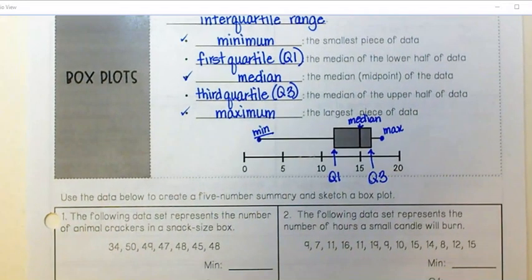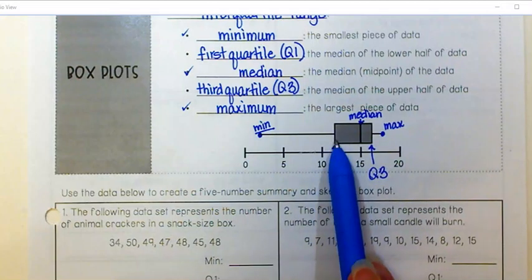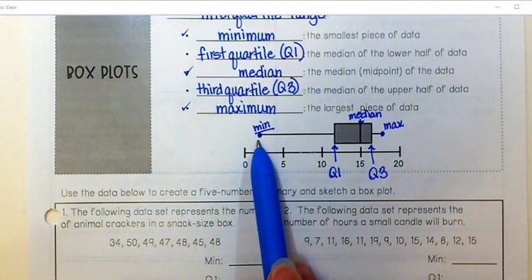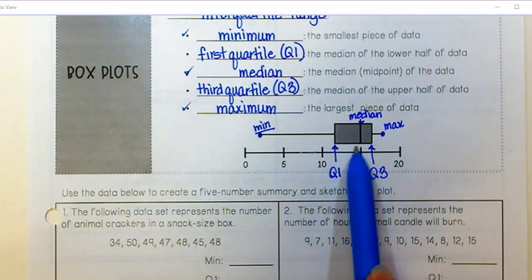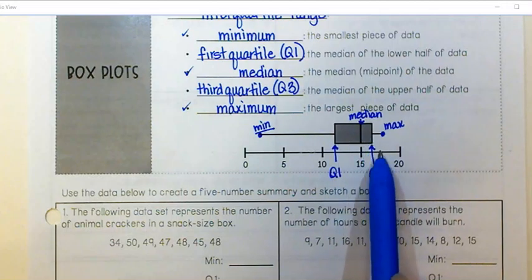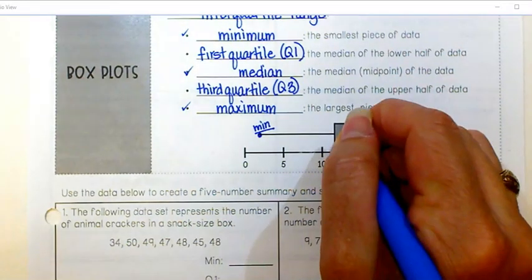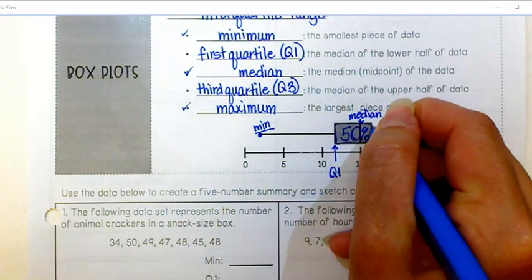Okay, now one of the other things I can tell from here is that most of my data is right in here, and then I have some stuff that's more spread out down here. But if my median's way over here at 15, and here's quartile 1 and quartile 3, most of my data is in here. From quartile 1 to quartile 3, half of your data sits in that box. And then the other half is between quartile 3 and the max, or between quartile 1 and the minimum. But this is half of your data in here. 50% of your data is right here in this box.